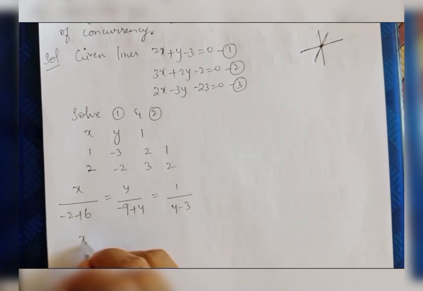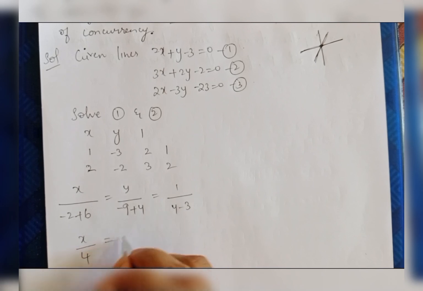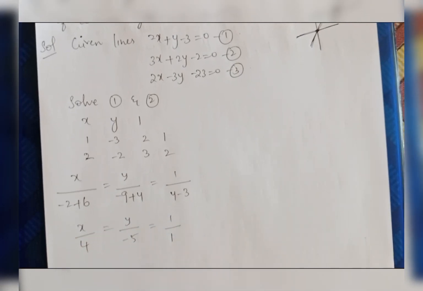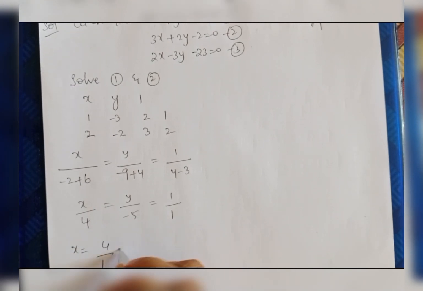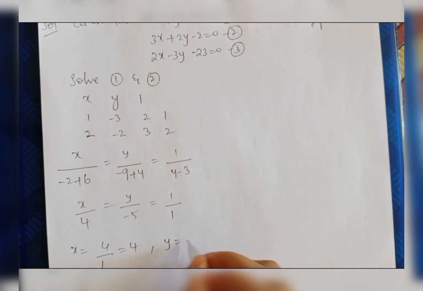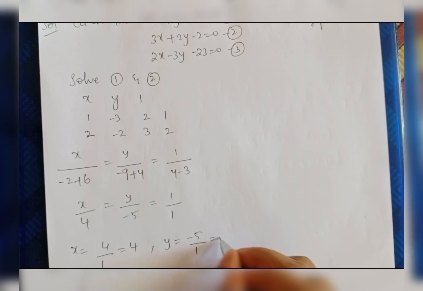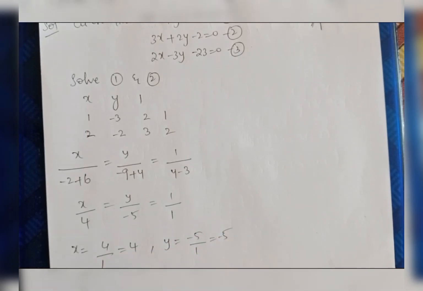So here it will be x by 4 is equal to y by minus 5 and here it will be 1 by 1. So x is equal to 4 by 1, that is equal to 4, and y is equal to minus 5 by 1, that is equal to minus 5. So the point of concurrency is 4 comma minus 5.